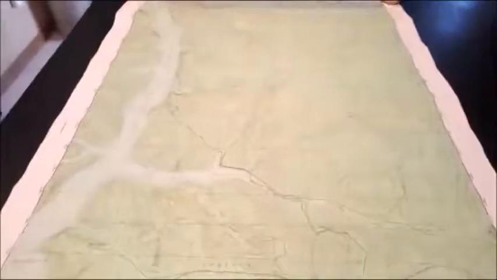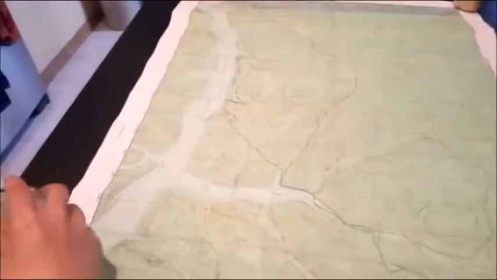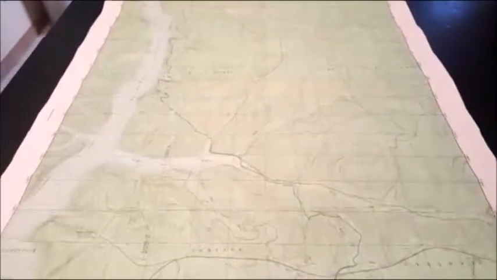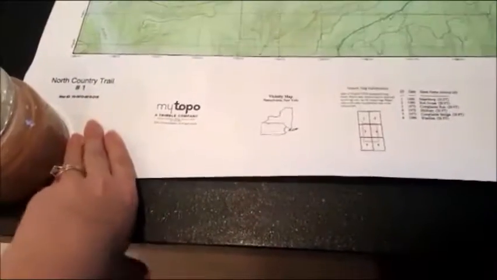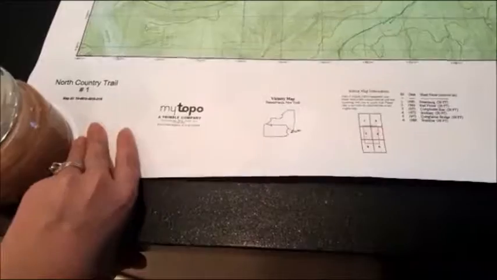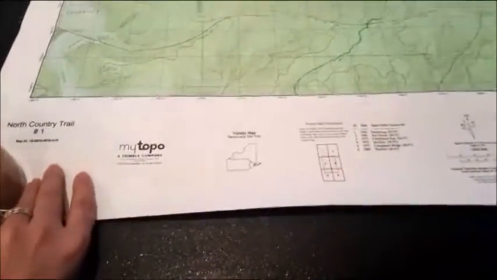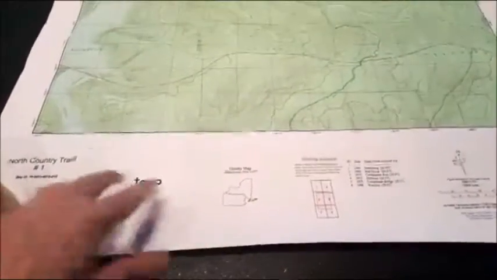That goes over the basic colors, and now I'll get down to the bottom of the map, which is usually where you find your legend and all of your other information that you need. As you can see, the name of our map, we named it North Country Trail number 1. This looks like it was the first section of the North Country Trail that we were going to go hiking on. You can see we actually highlighted the North Country Trail on our map.